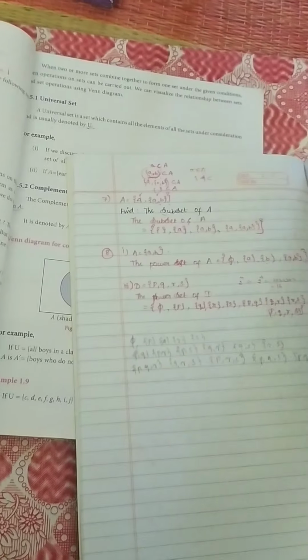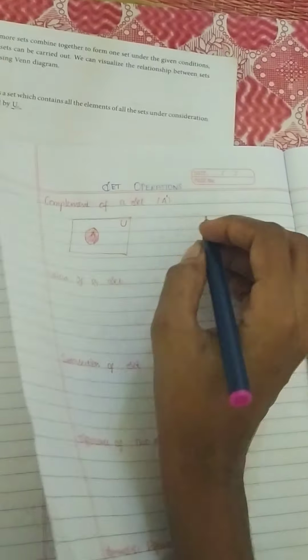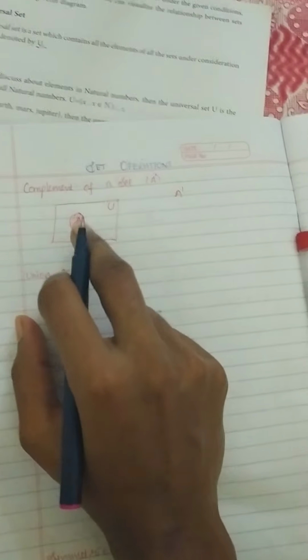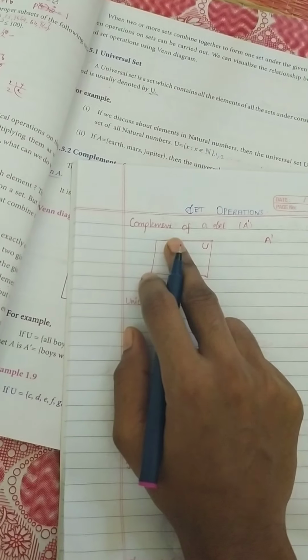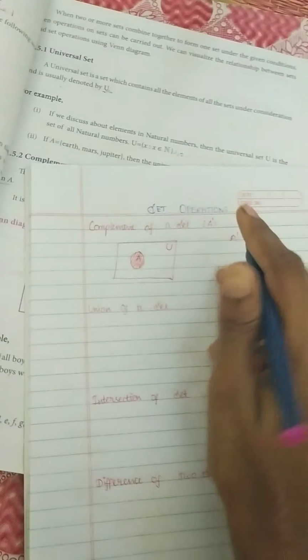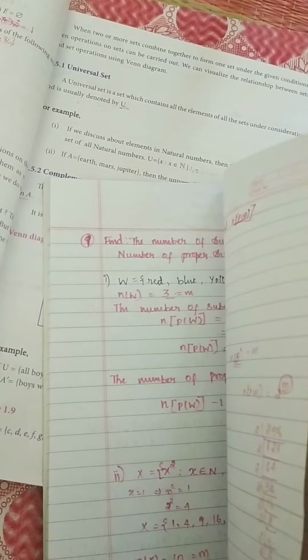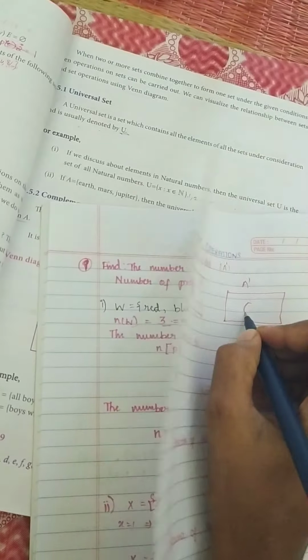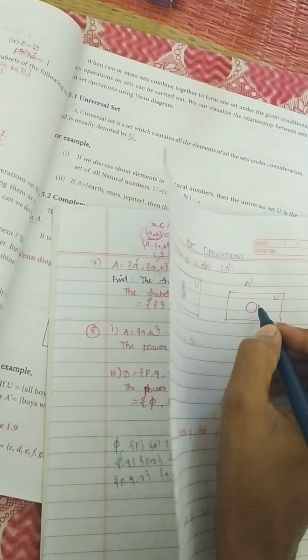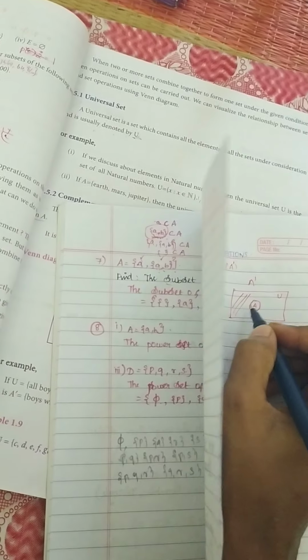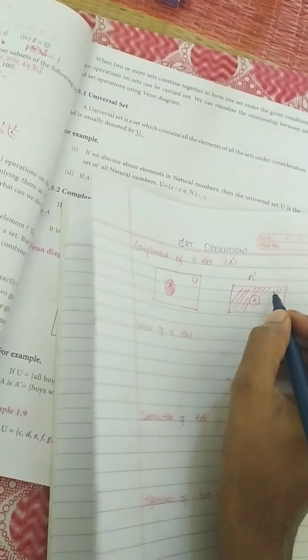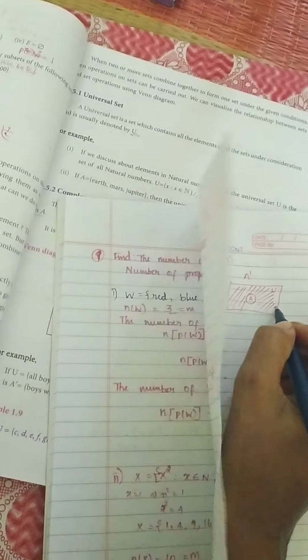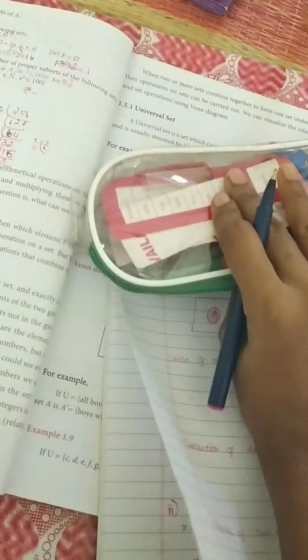The complement of A, A dash, means everything except A. So how can I shade it? In this place A alone is shaded, so except A means I am shading everything except A. Are you clear?